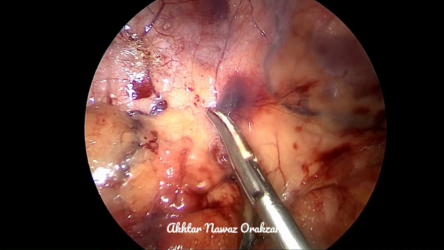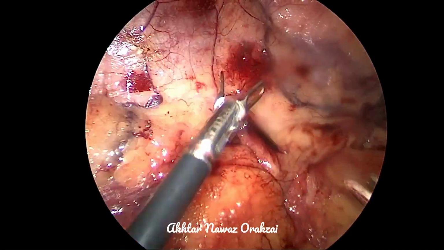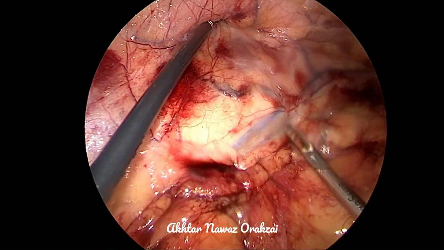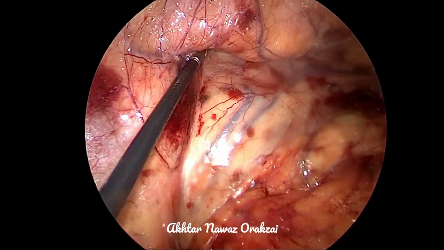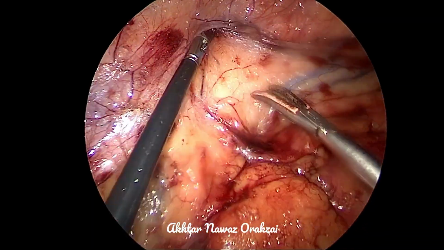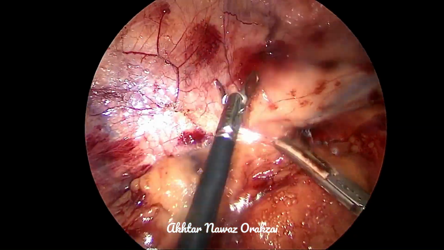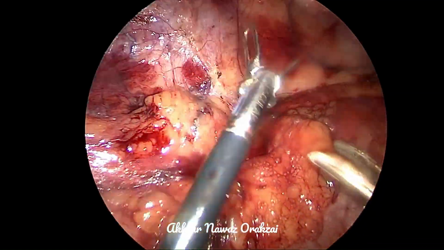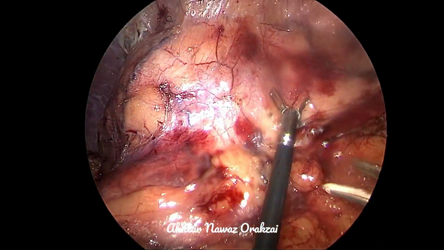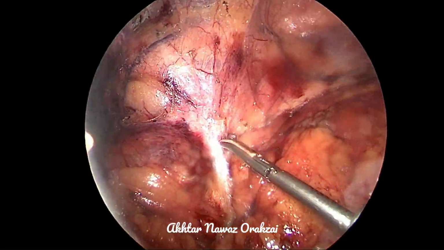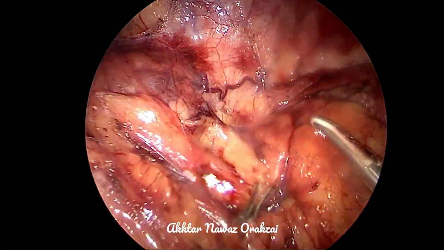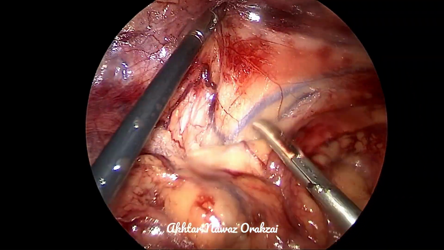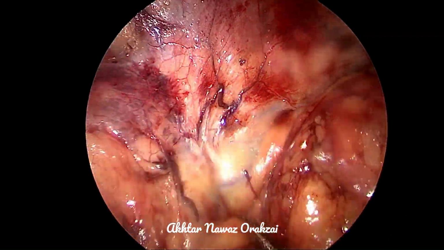And lower down, when we medialize the colon, we identify the ureter and the gonadal vein. Here you can see the gonadal vein very clearly, and the ureter can be seen as well. Remember, this is not a nephrectomy, so care must be taken not to injure the ureter directly or by thermal means, by using the cautery or the bipolar. Ureter is very sensitive to thermal injury, so care must be taken.